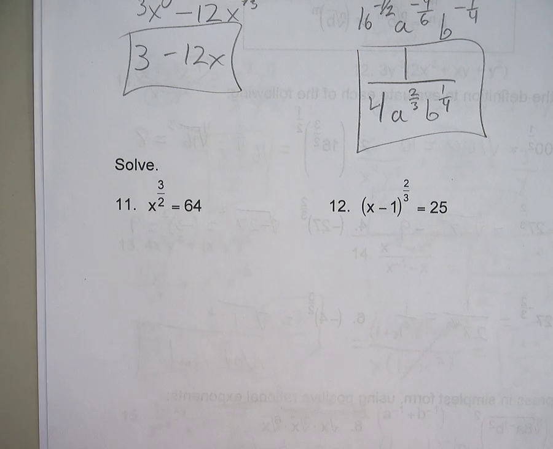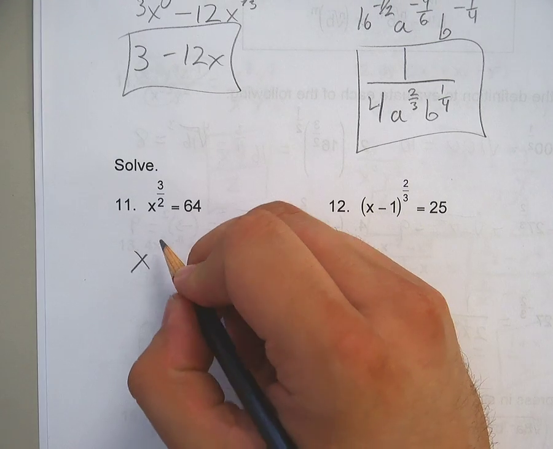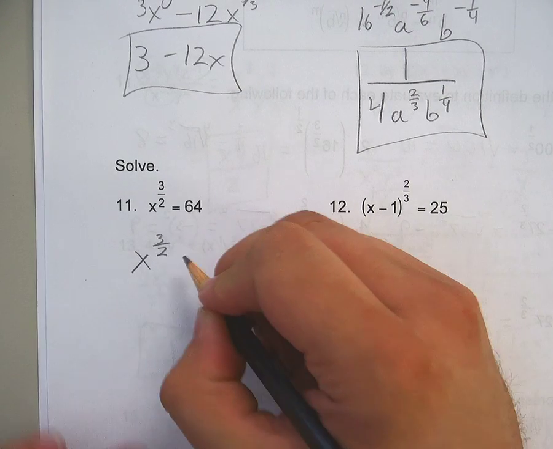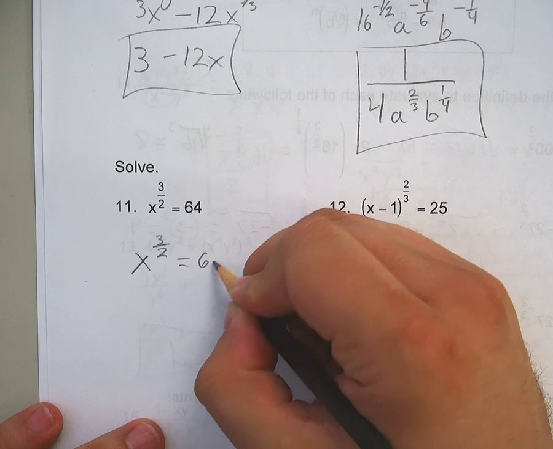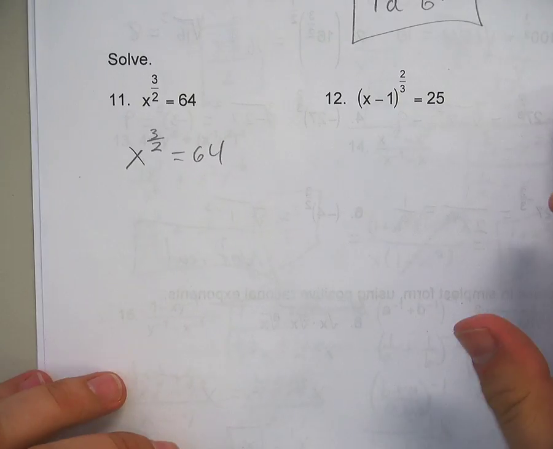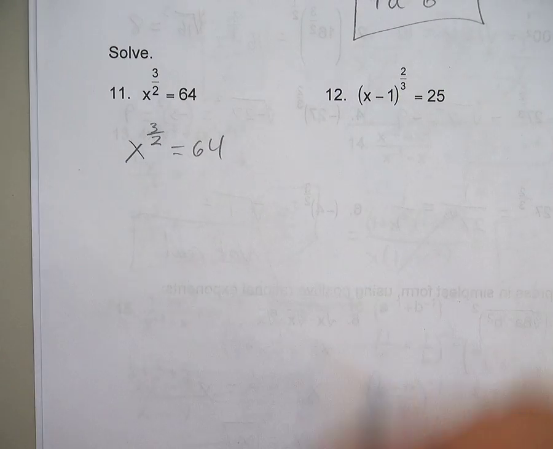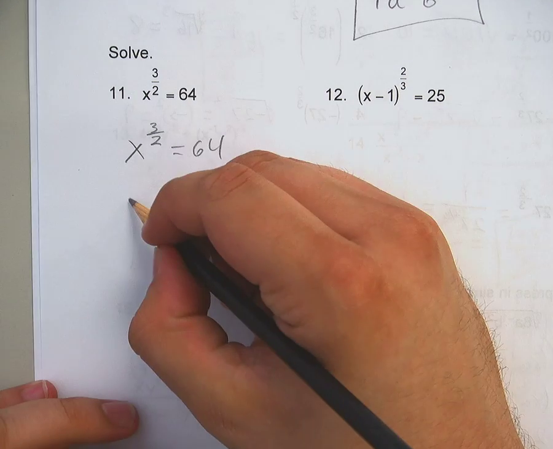Solve. Okay. Solving something. This is actually a neat skill to learn, talking about how to get rid of these things. x to the 3/2 is 64. Now I'm going to work this two ways, and I'll show you the quick way at the second portion. The first way, think about this.